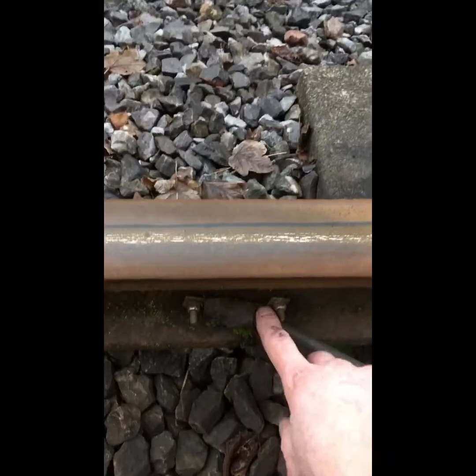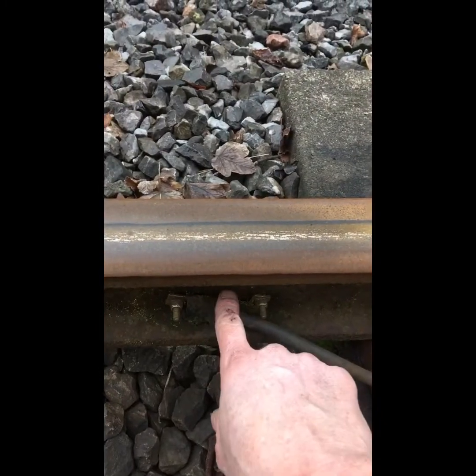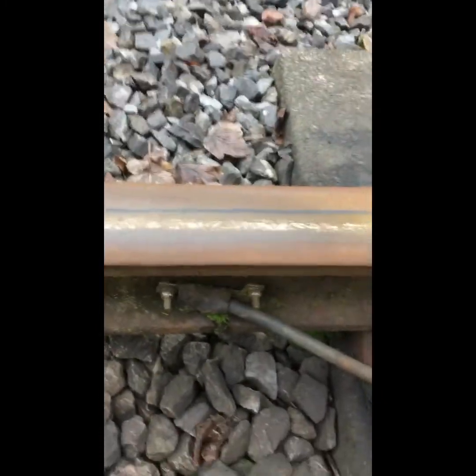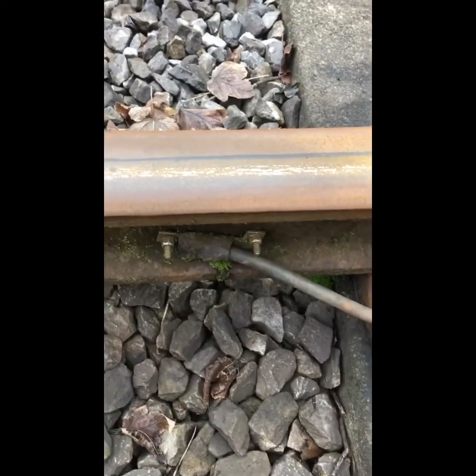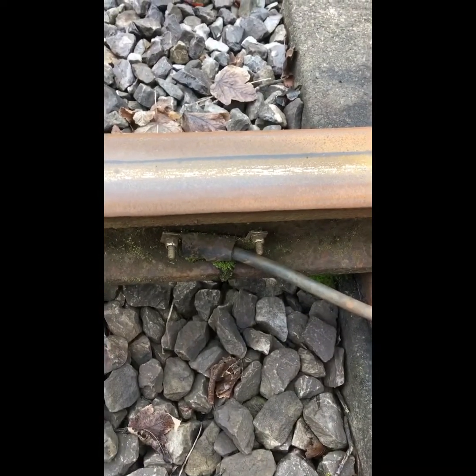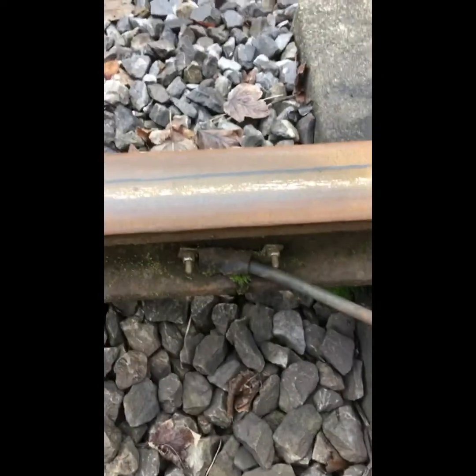Some railways do it with just the single pin, so the wire will just go straight into the track and it'll just be a bond pin on the back. That's another way of doing it. It depends on which way your heritage railways set out. These tend to be the modern standard now, using the L brackets.